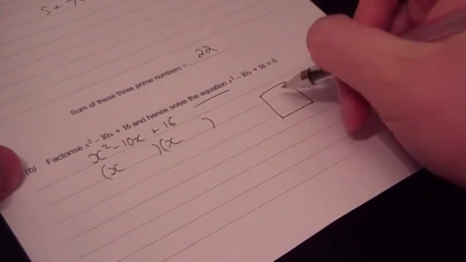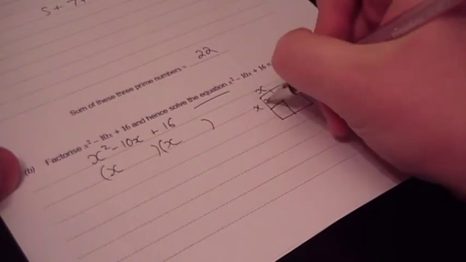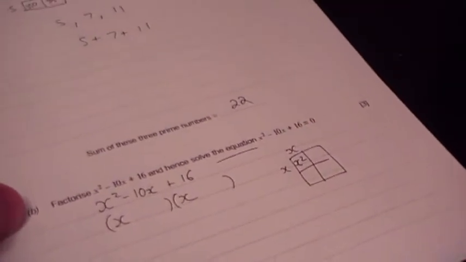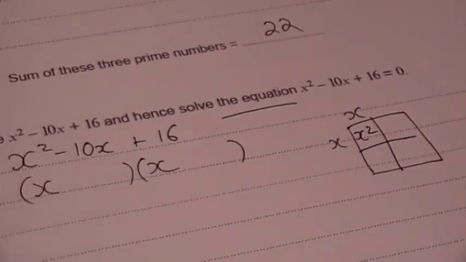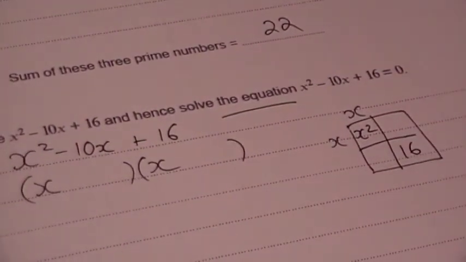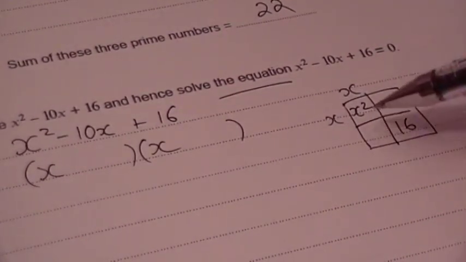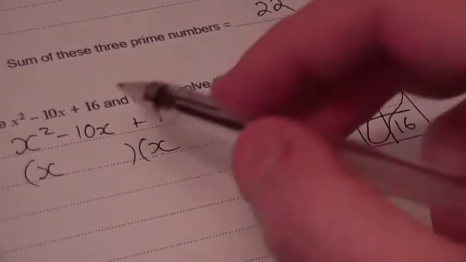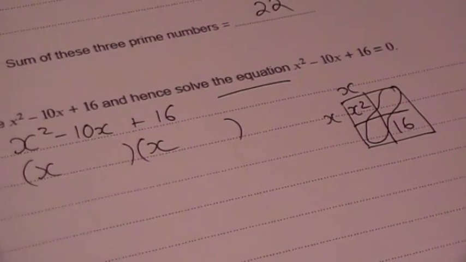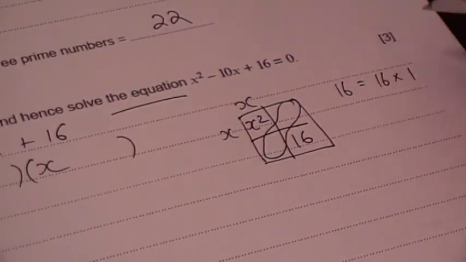Now if I use the grid, because we use our grid to expand, I got x there and x there, and x squared in there, and I need now, zoom in a bit for you, I need 16 to be in this bottom right box. I can't just pick two random numbers that multiply to make 16, because I know that these two terms then need to combine to give me minus 10. So if I try 16, is 16 times 1.